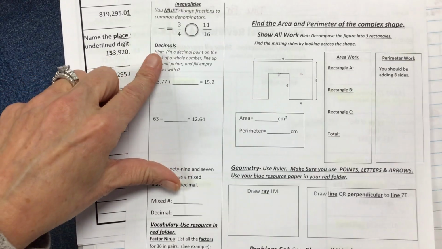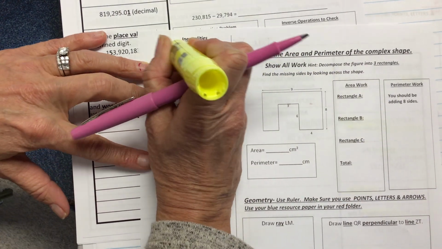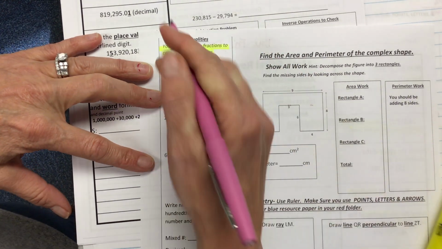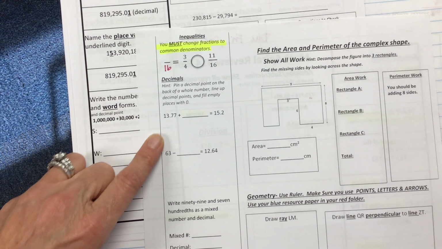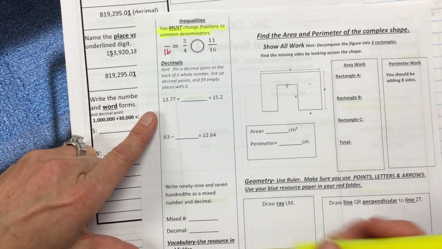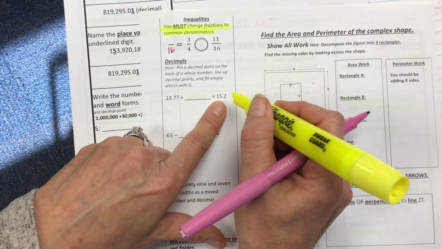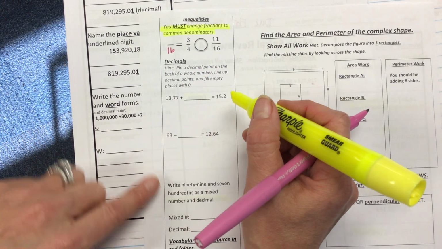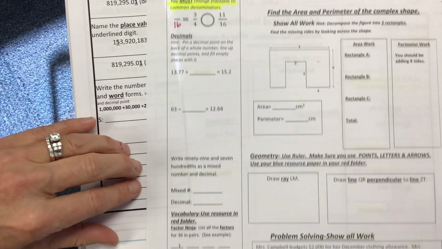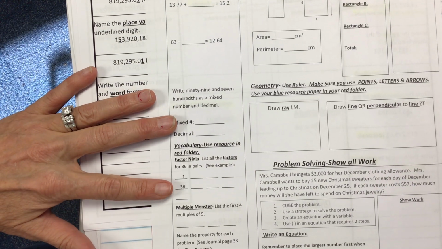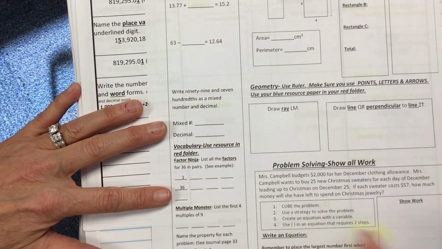Okay, on the back, the inequalities. I must change 3/4 to a fraction that has a denominator of 16 before comparing. Okay, and then we have adding and subtracting our decimals. And remember that we can add a 0 to our decimal to make it have the same number of digits and to line up that decimal point. Okay? Write 99 and 7/100 as a mixed number and a decimal.